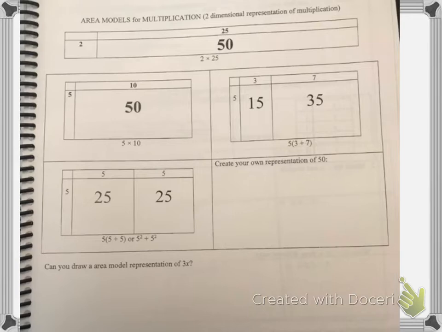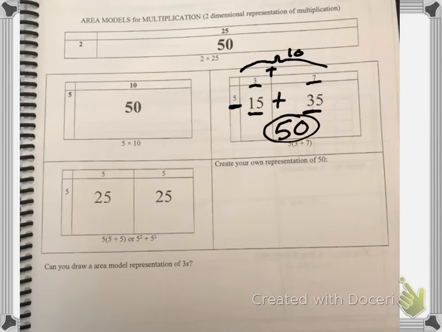Okay, the same thing for representation of 50. We have 5 times 10. My area is still 50, even though it looks different than the previous example. Okay, this next one, we have 5, but on the top we have the 3 and the 7. But when we add these together, we get 10 units. And it doesn't matter that they're broken up into 3 times 5 is 15 and 7 times 5 is 35. When you add those up, you're still going to get a total of 50.